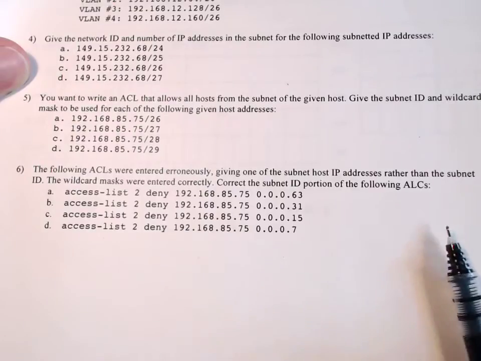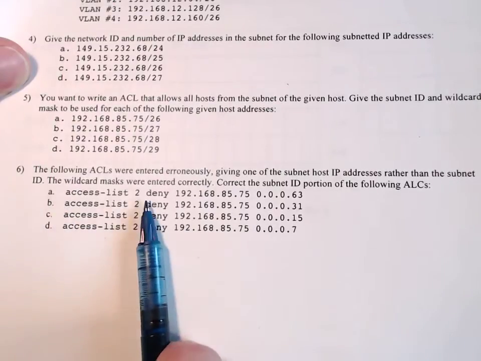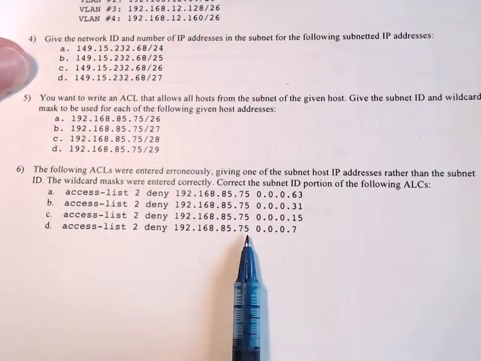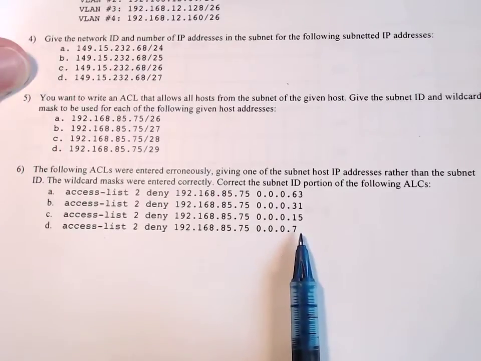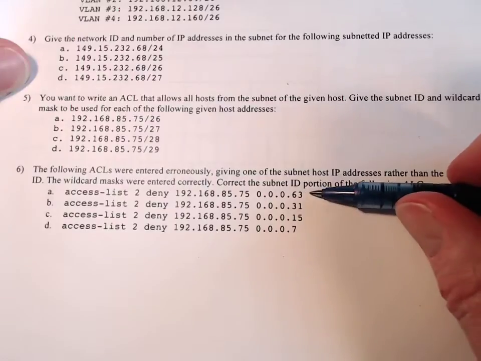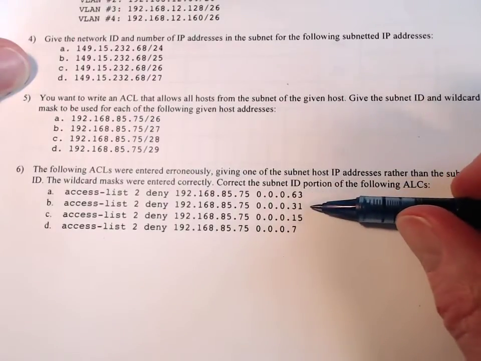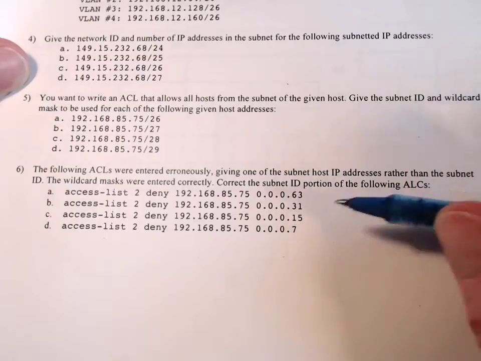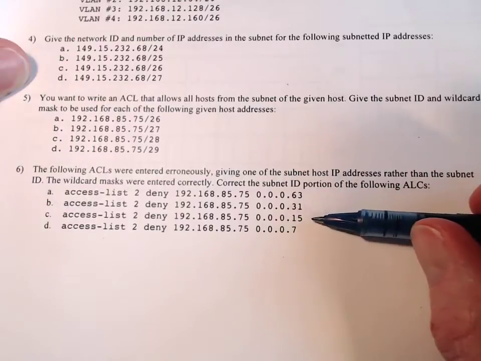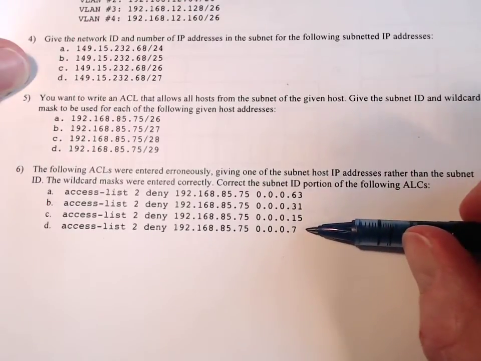So you can see here that my ACLs say deny, and then I'm supposed to give the subnet ID and then a wildcard mask. The wildcard mask tells you how big the subnet is. Okay? And in fact, for part A we have a subnet of size 64, part B it's of size 32, and then 16, then 8. Turns out that a 64 IP address subnet is a /26 value. A 32 is a /27, a 16 is a /28, and 8 is a /29.